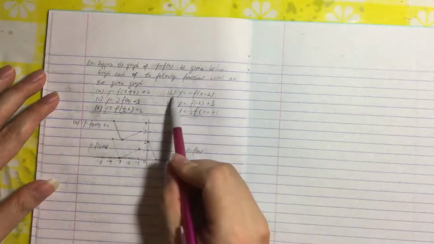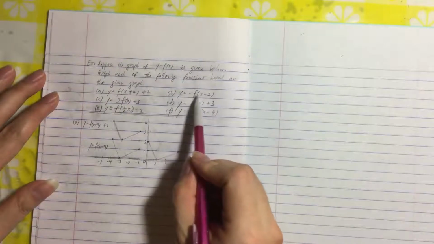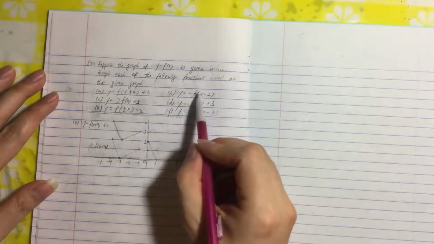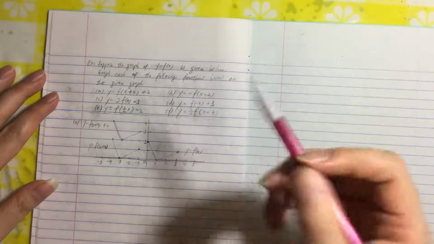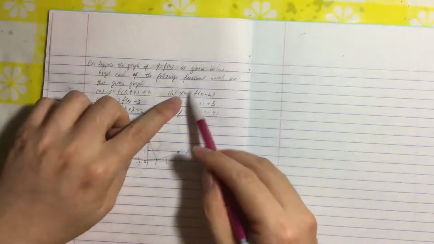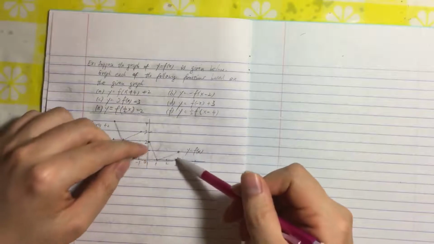Part B, y equal to negative f of x minus 2. So when I make the function negative, I flip the graph over the x-axis. When I make the function negative, I flip the graph over the x-axis.